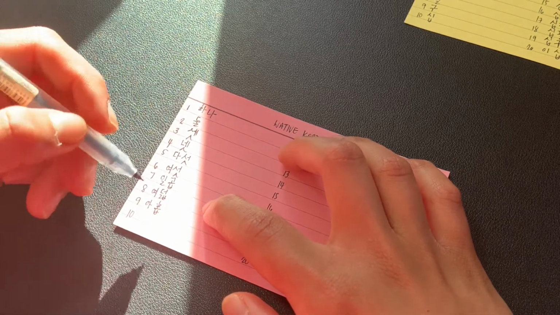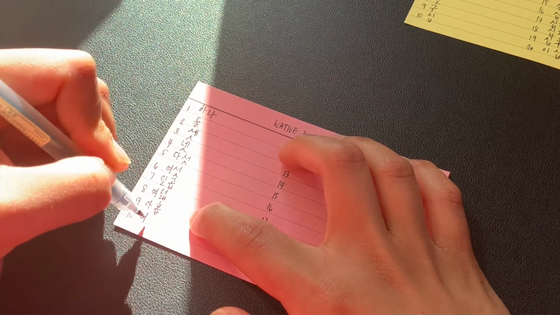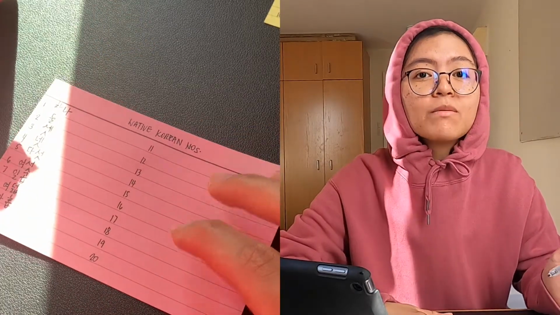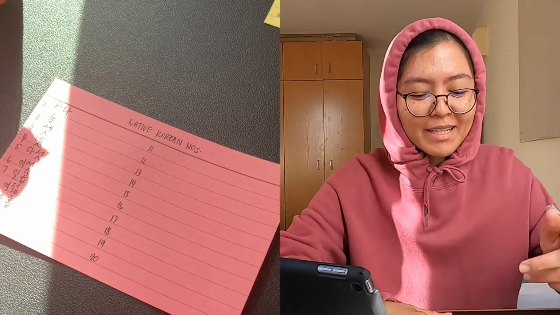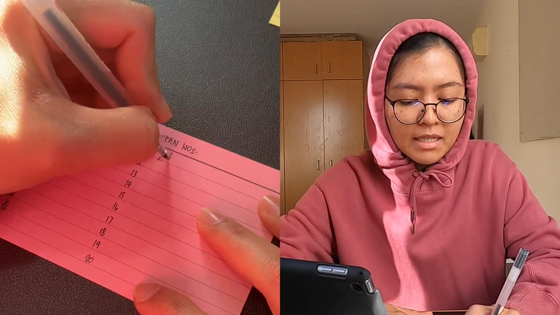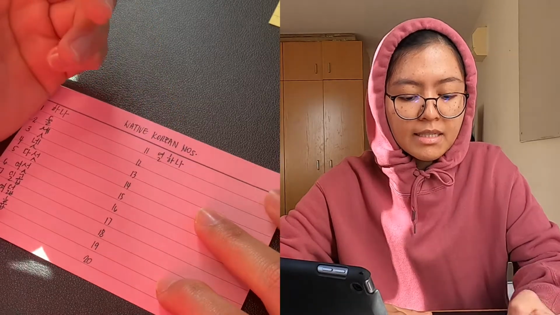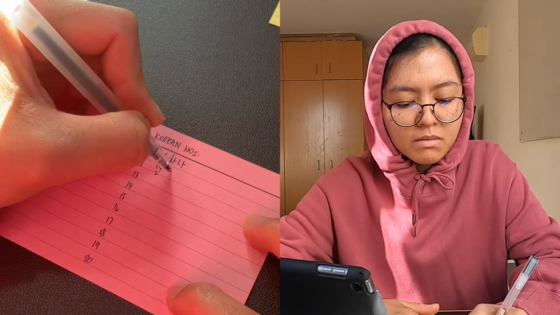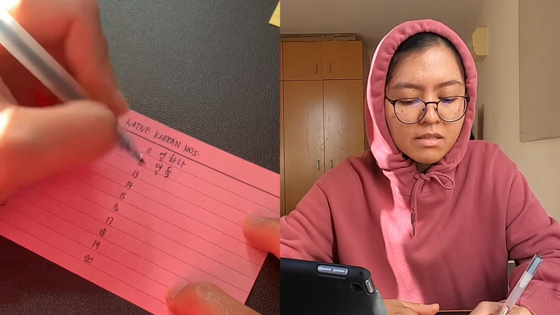and 10 is 열. So 하나, 둘, 셋, 넷, 다섯, 여섯, 일곱, 여덟, 아홉, 열. I was about to swap it again. Okay, so we move on to 11 to 20. 11, it's the same. So you get number 10. So it's 열. And then add 1. 열 하나. 12 is 열둘. 13 is 열셋.